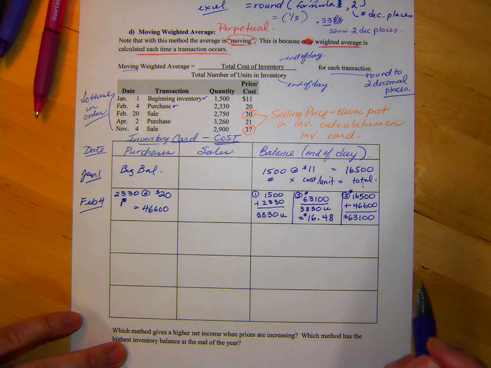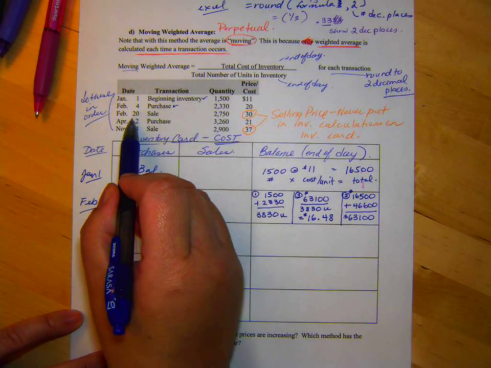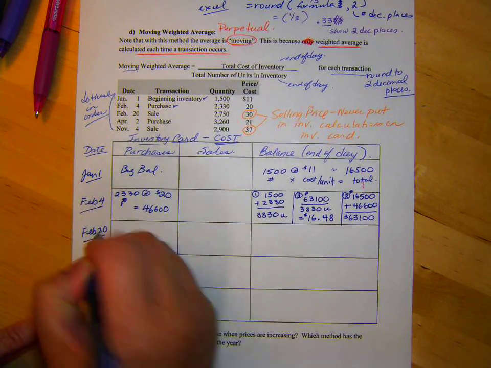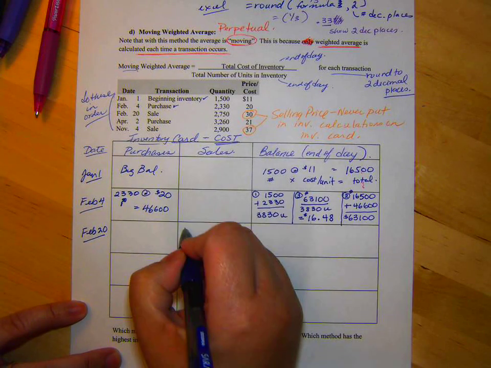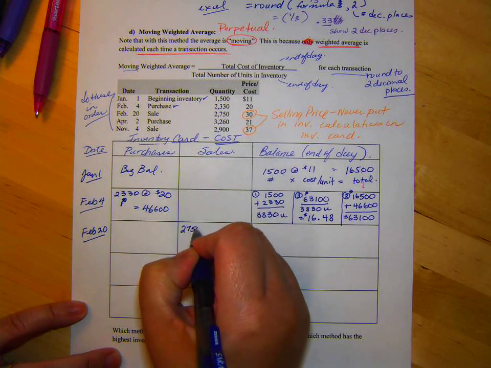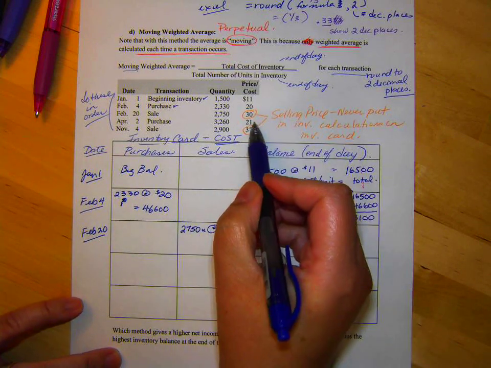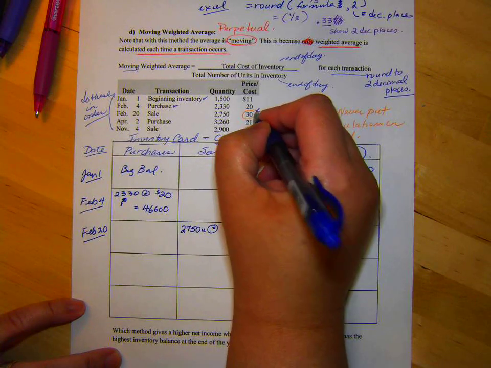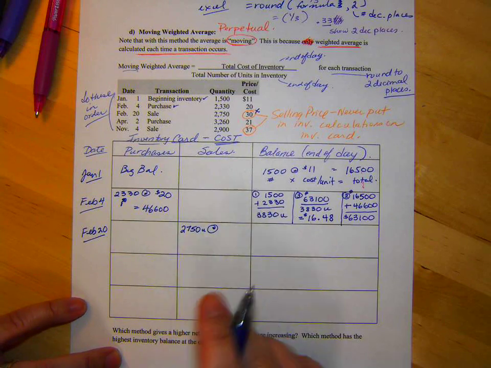Okay, now we've got a sale on February 20th. Under sales, I sell 2,750 units at, do I put the $30? No, never ever use that $30, not on an inventory card.